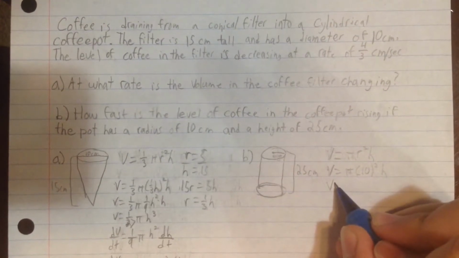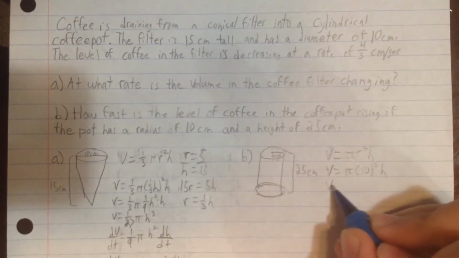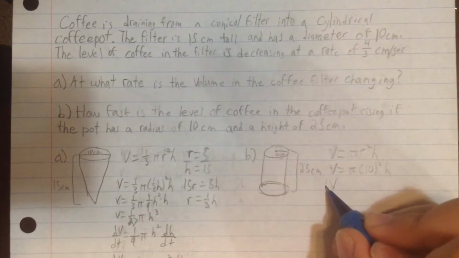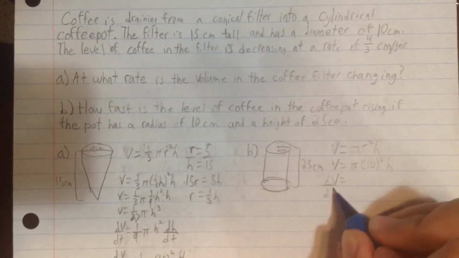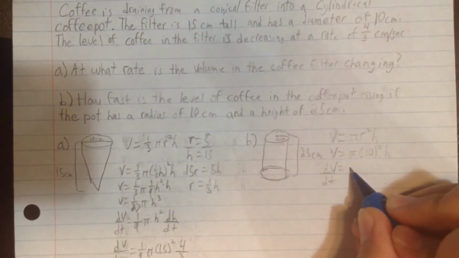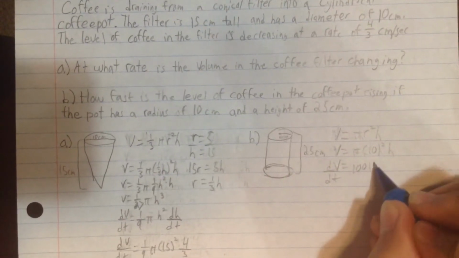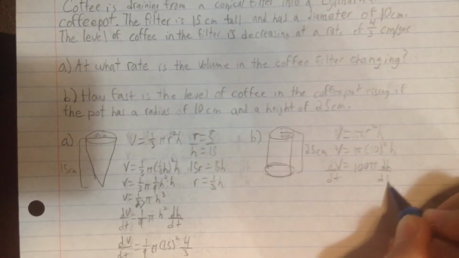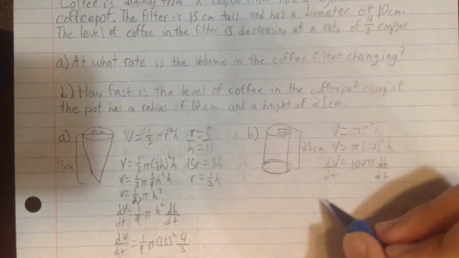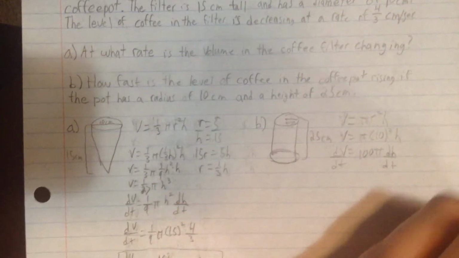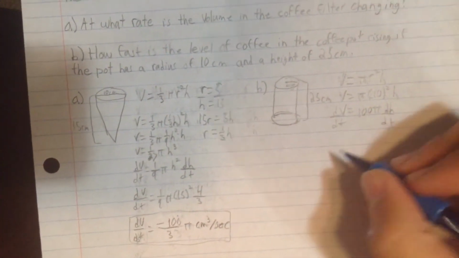So volume, we can take the derivative, dV/dt equals 100 pi dh/dt, and we know dV/dt, but it's going to be positive this time because it'll be increasing.